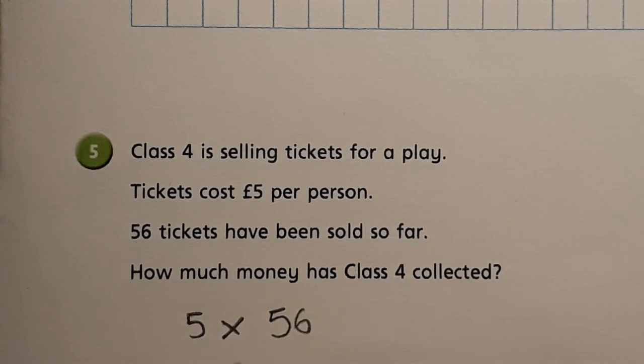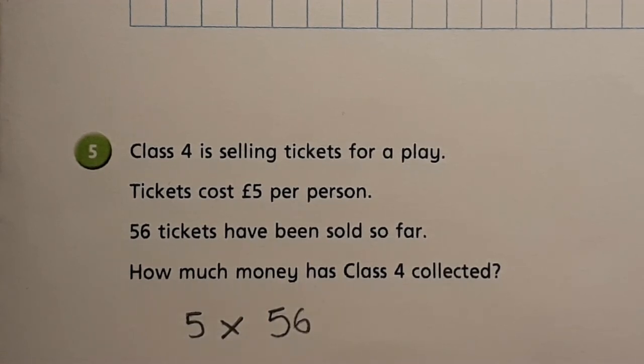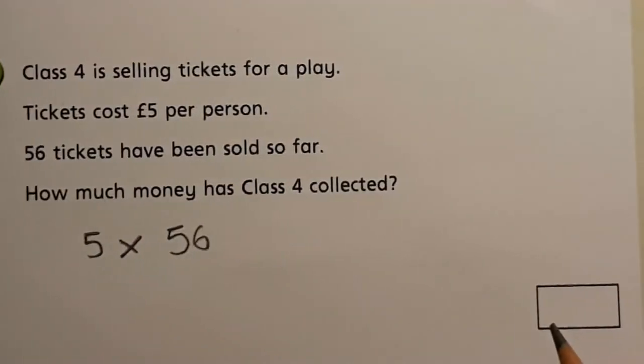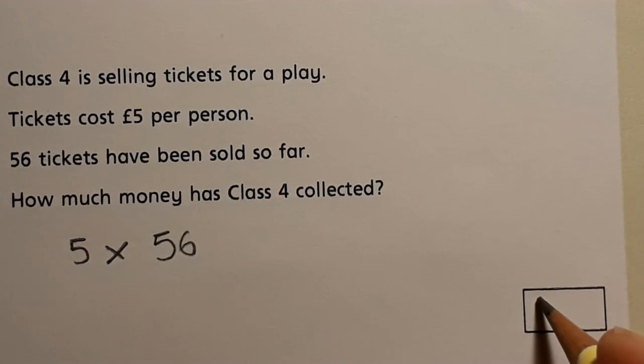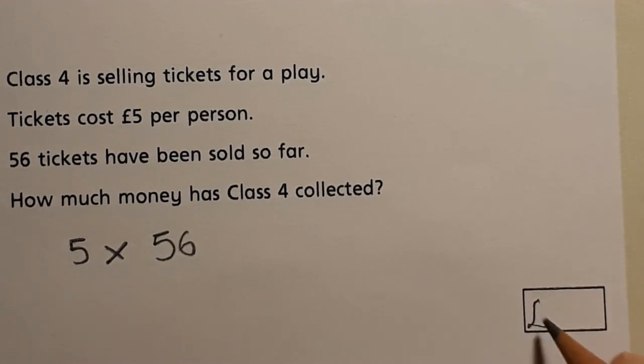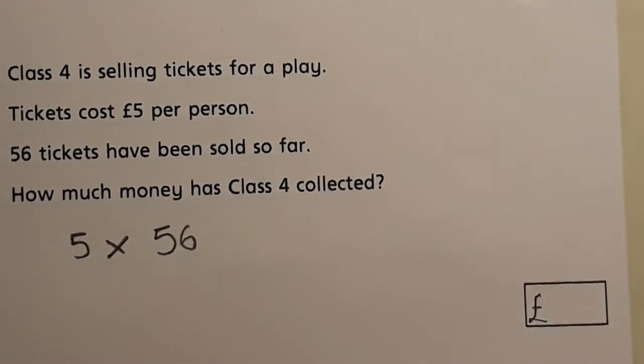So basically that's our calculation that we need to work out. Okay, use the method that I've shown you above. All right, and when you write your answer, there's our answer box, it needs to be written in money.